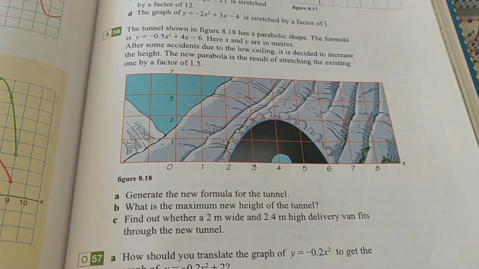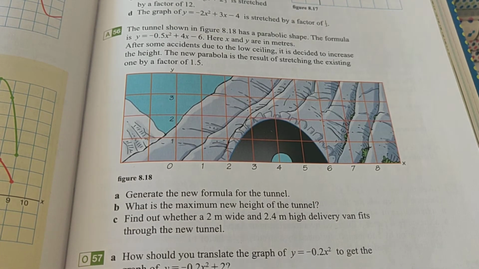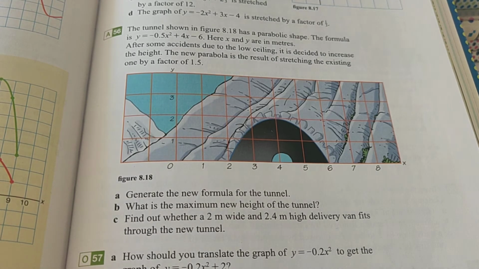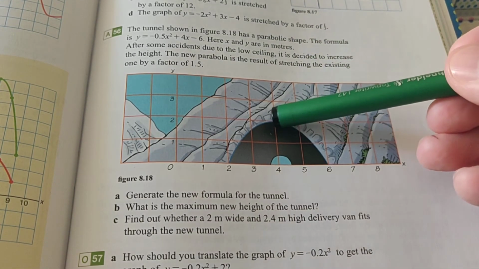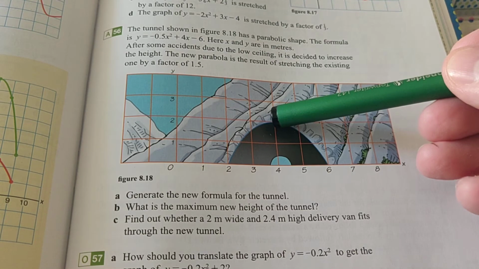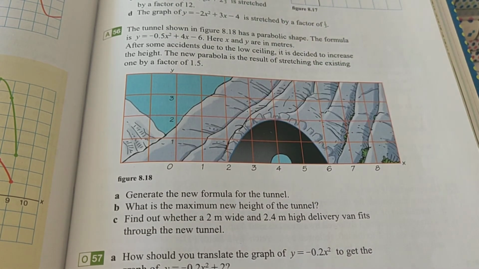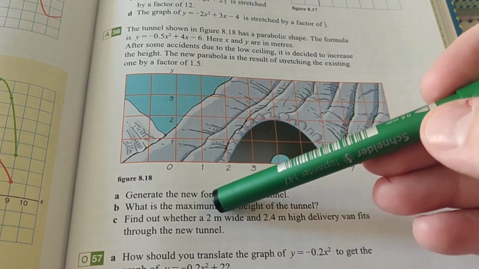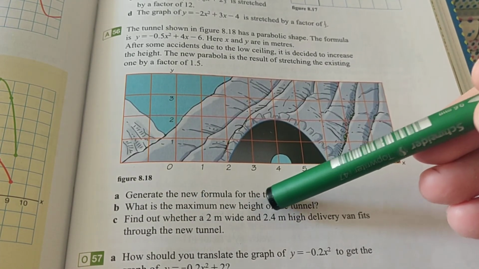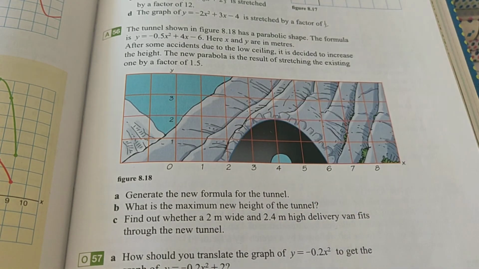Then B, I actually already said something about that, because what's the maximum height of the new tunnel? So the maximum height here is 2, so if you multiply that with 1.5, you get 3, so the new height is 3 meters. And then the last question: find out whether a 2 meter wide and 2.4 meter high delivery van fits through the new tunnel.